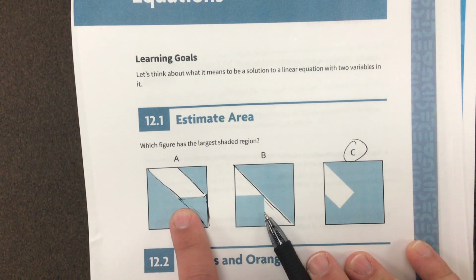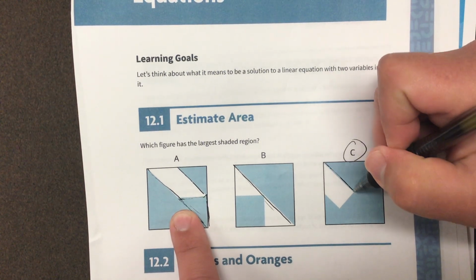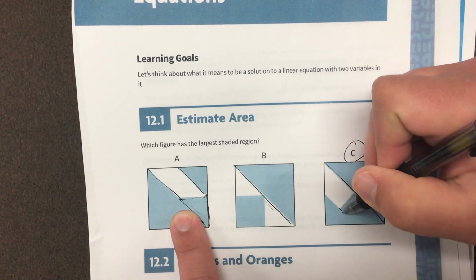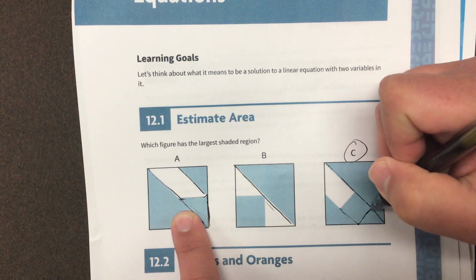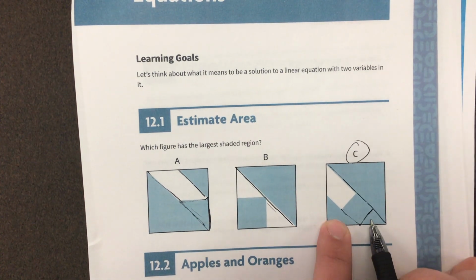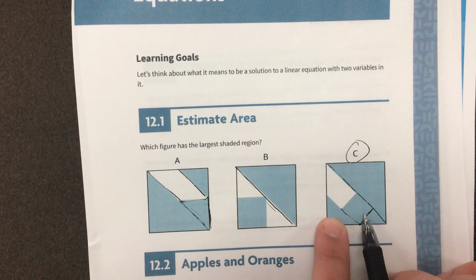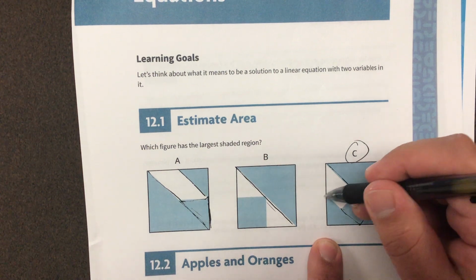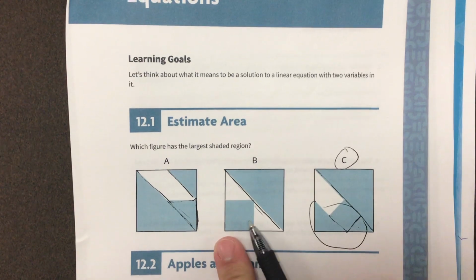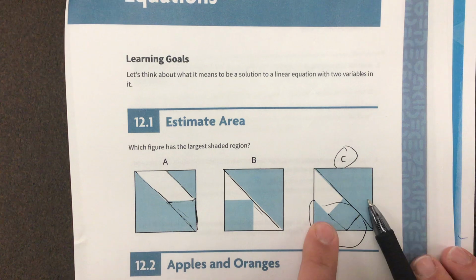Yes. Now this one has the half triangle. It has kind of a square. And then 2 more triangles to make another square. Oh, I thought it was the largest. It is a little smaller, but all this right here is going to be more than this square. Do we agree with that? Yeah, so this one has the most shaded.